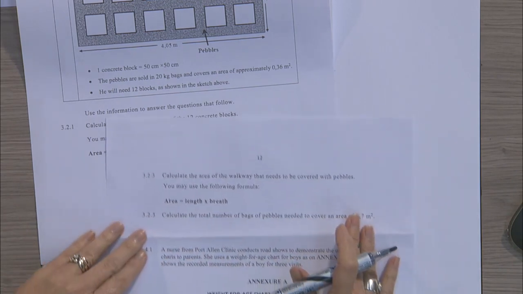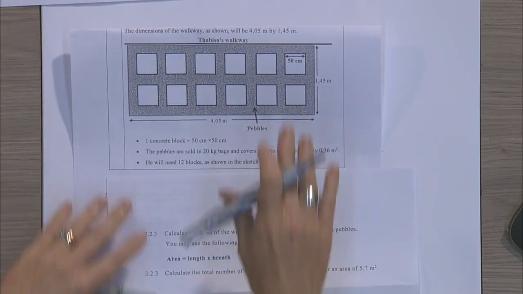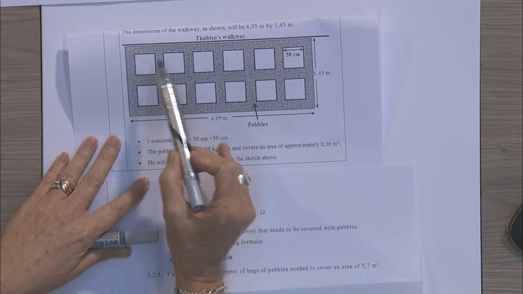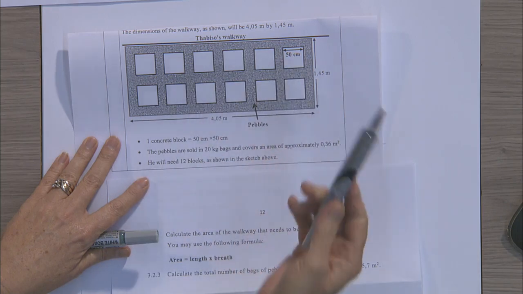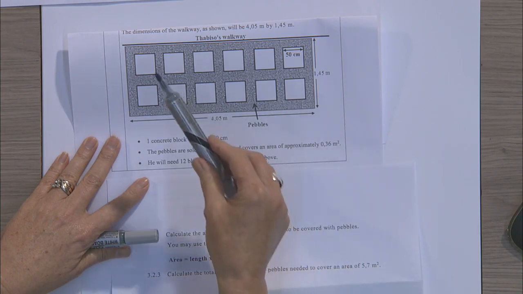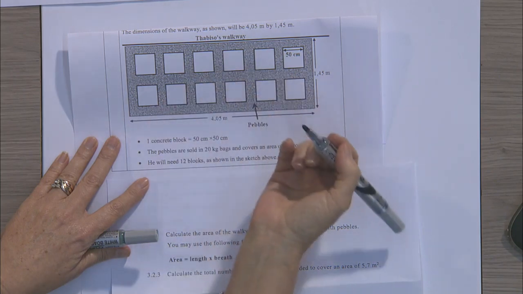Then we're going to move along to question 3.2.3. Calculate the area of the walkway that needs to be covered with pebbles. So let's have a look at the diagram again. So that's the concrete blocks. They want to know what is the area that will be covered with pebbles. So what do we need to do?